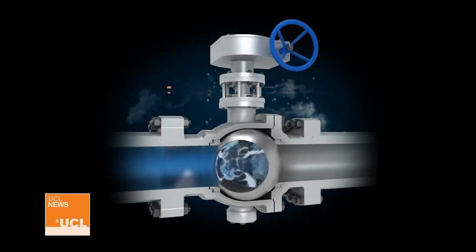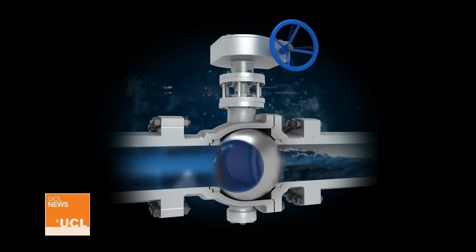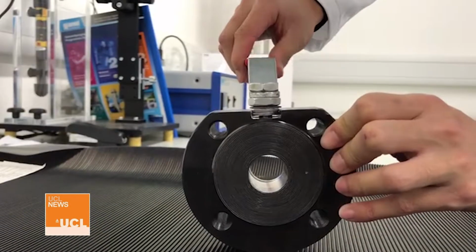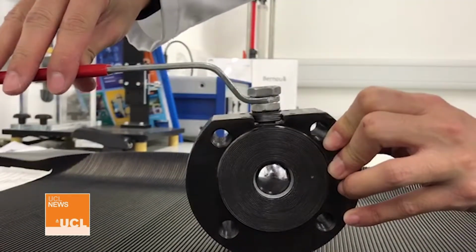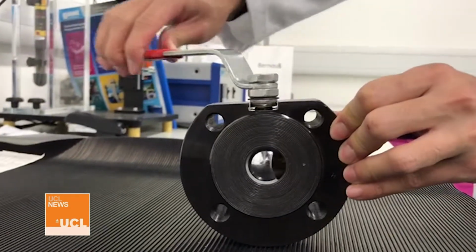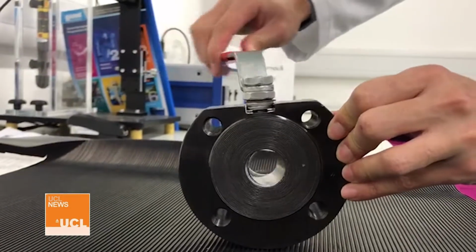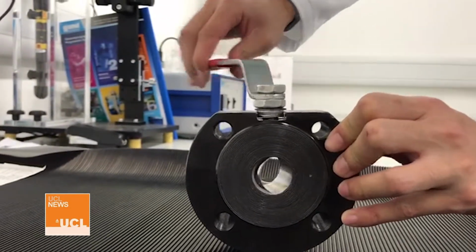The ball may be rotated through 90 degrees, such that the opening is either parallel to or perpendicular to the flow of the fluid, thus allowing the fluid to either flow through it or not. It is an on-off type valve, meaning it is either fully open or completely closed. It's also a return valve, which means it allows fluid flow in two directions.